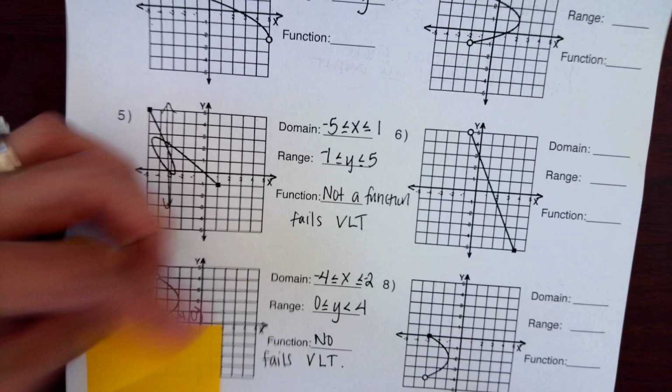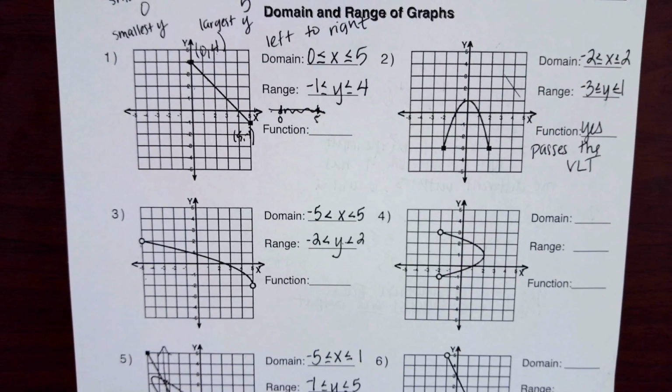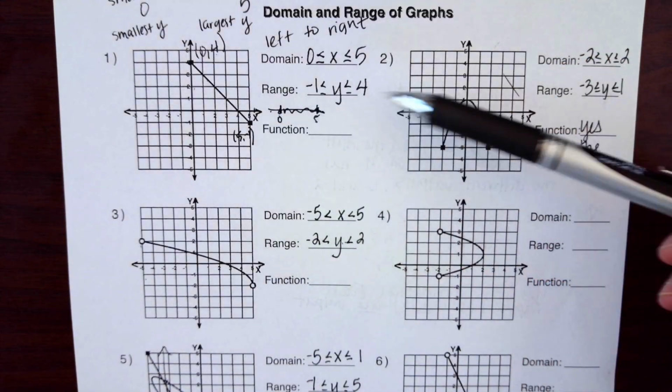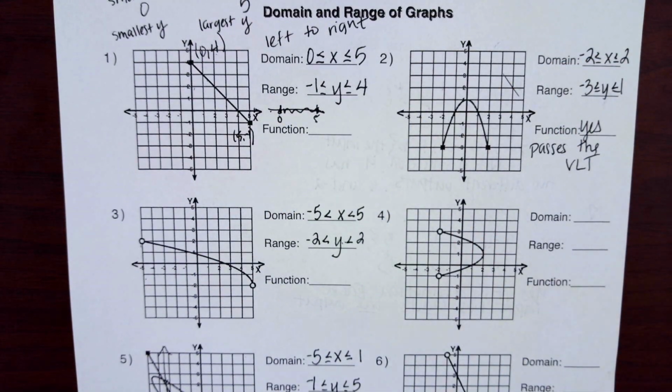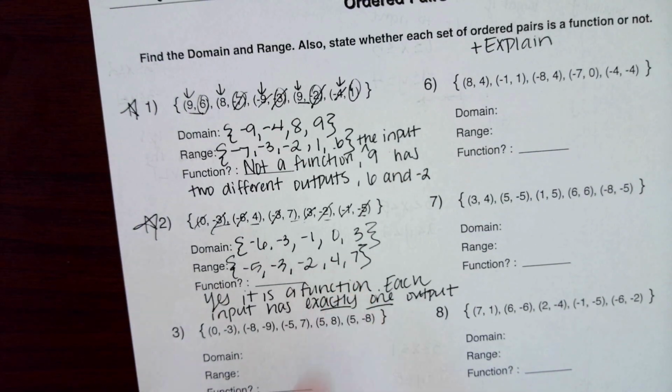Okay? All right, so when I check this, I expect to see 1, 2, 3, 5, and 7 done on this page, and then on the front page 1 and 2. Then you'll get full points.